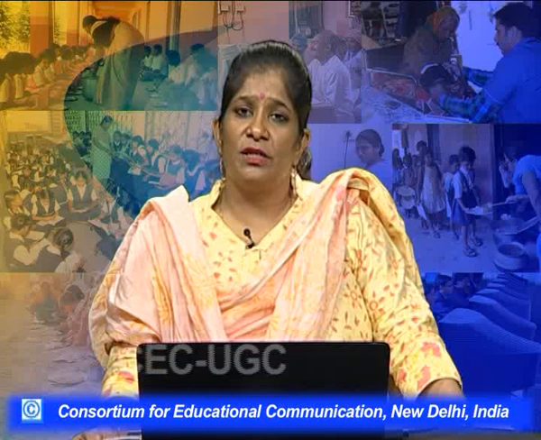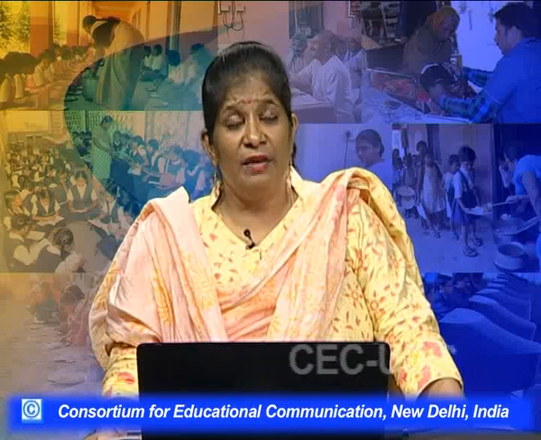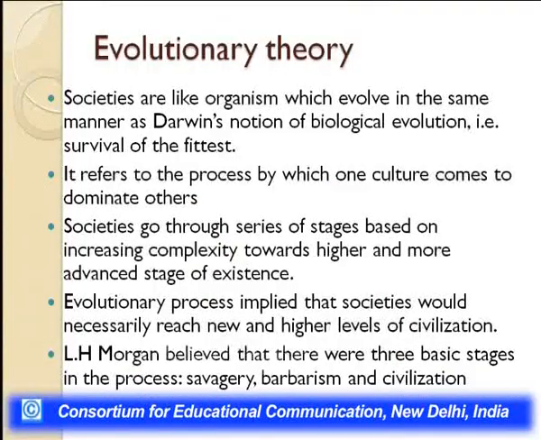When we look into the evolutionary theory, as I already said in the beginning, this was a theory influenced by Darwin's notion of biological evolution or the theory of survival of the fittest. It refers to the process by which one culture comes to dominate the other. Society goes through a series of stages of increasing complexity towards higher and more advanced stages of existence. The evolutionary process implies that society would necessarily reach new and higher levels of civilization. And after Darwin and Spencer, in anthropological theory, we have the theorist L.H. Morgan. Morgan believed that there were three basic stages in the process of society, that is savagery, barbarism and civilization. Savagery is the lowest stage of society, the most underdeveloped form of society, and civilization is the highest form of evolution of society.